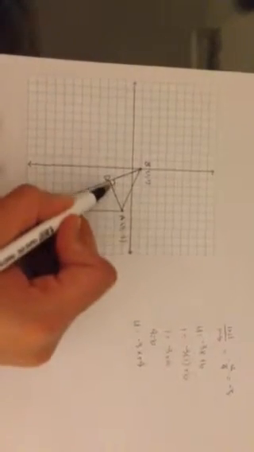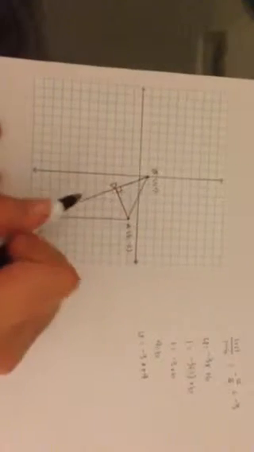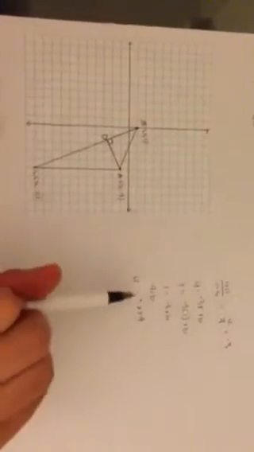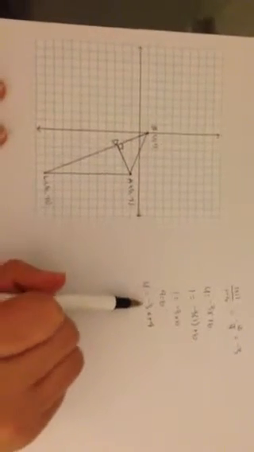And now we need to find the equation of this line. So the first thing we need to do is find the slope. We know that since it's perpendicular, the slope will be the negative reciprocal of negative 3, which will make it 1/3. So it will be a positive 1/3.